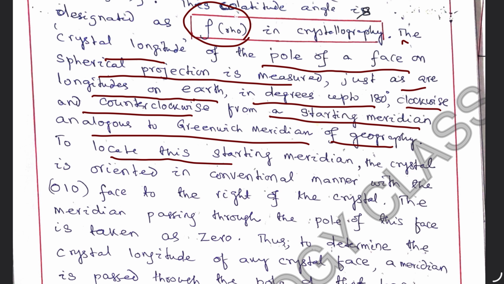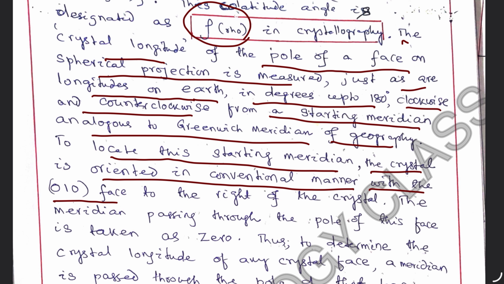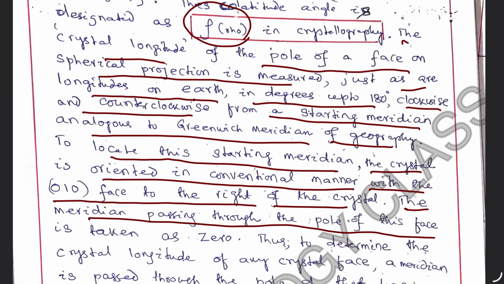So to locate the 0 meridian in the crystal projection, the crystal is oriented in the conventional manner with the 010 face to the right of the crystal. The meridian passing through the pole of this face is taken as the 0 meridian.